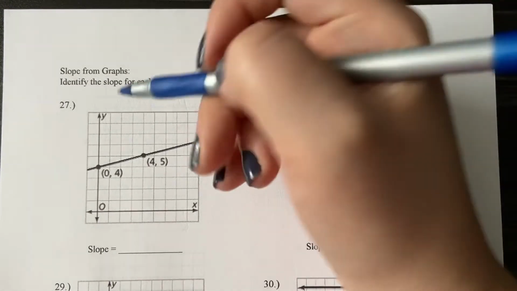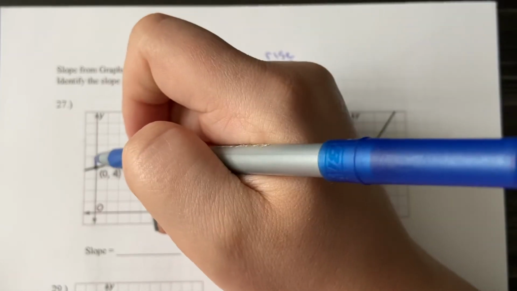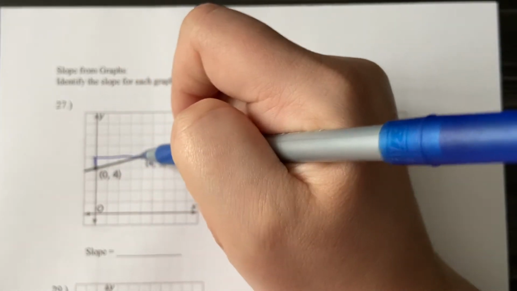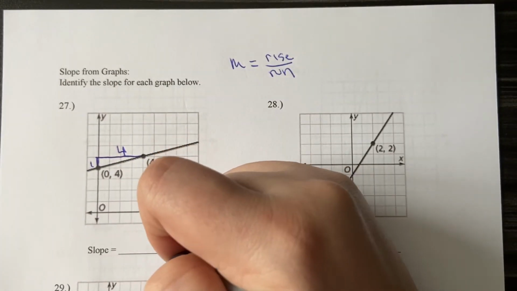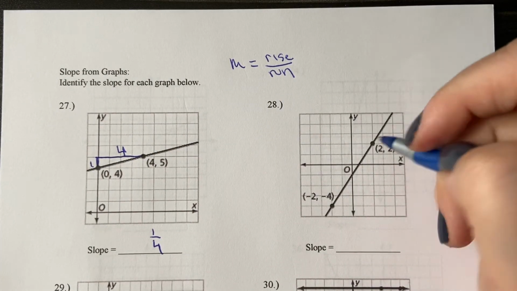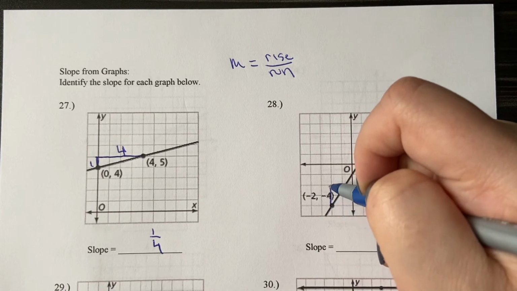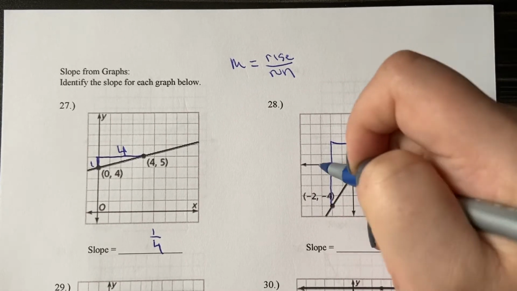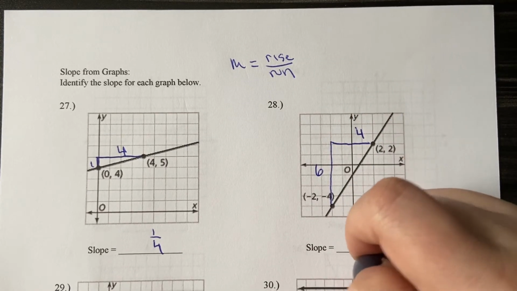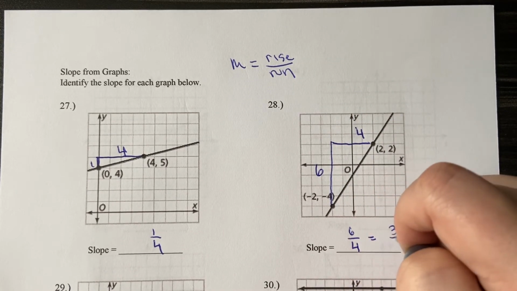So if you look at this one, I like kind of boxing it in. So I'm rising up 1 and then I'm going right 4. So my slope is going to be 1/4. So for this one, I'm rising up 1, 2, 3, 4, 5, 6, running 4. So it's 6 over 4, which simplifies to 3/2.